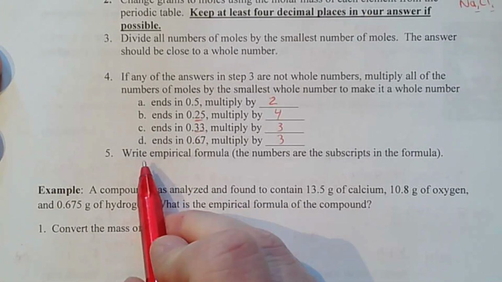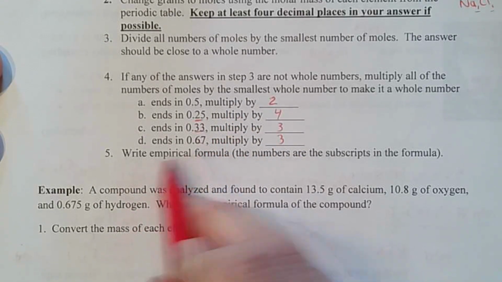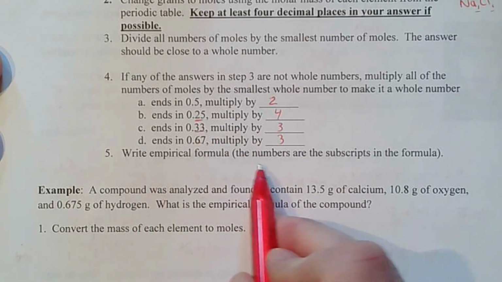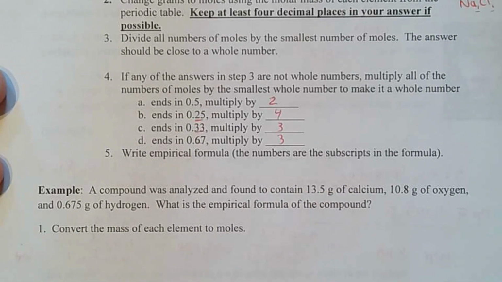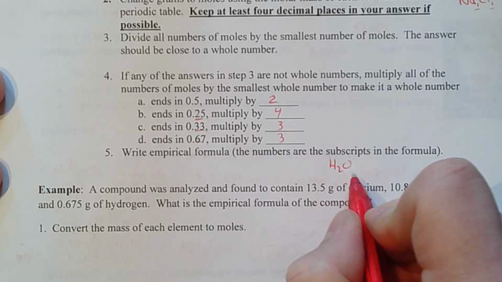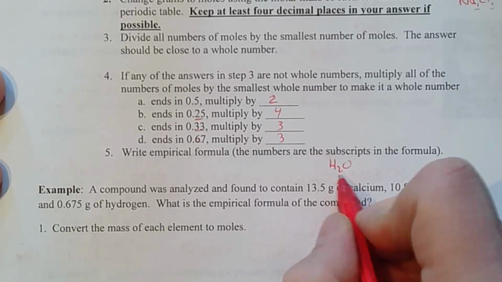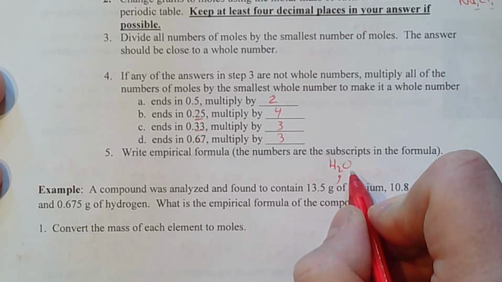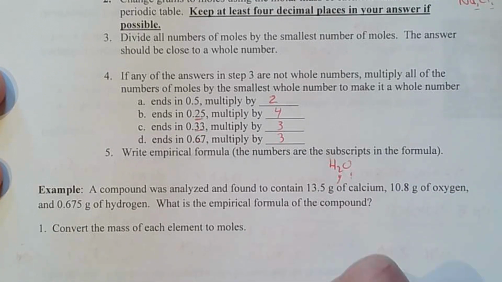And then once you've made sure everything is a whole number, then you can write the empirical formula, which basically is just the subscripts in the chemical formula. Like I said, like H2O, right? There's a 2, and this is a 1. We just don't happen to write ones.